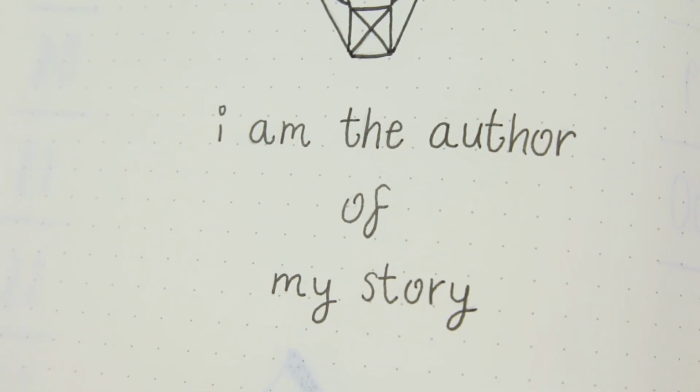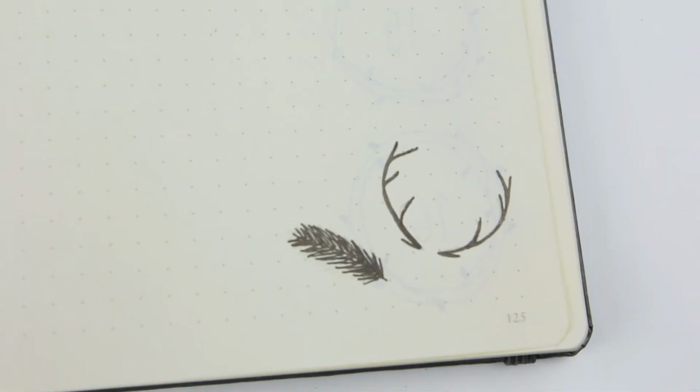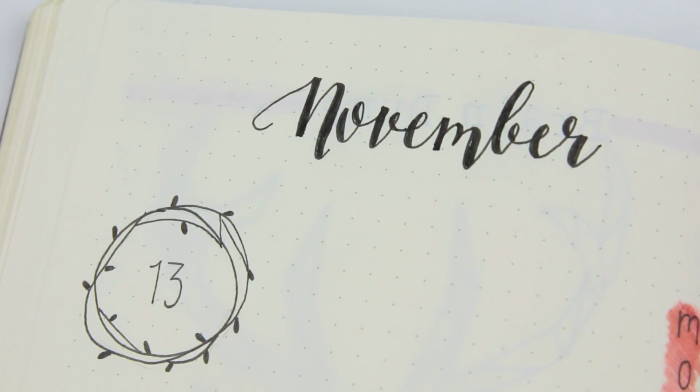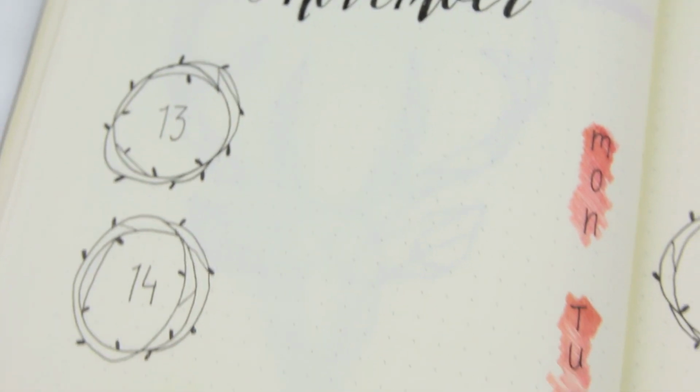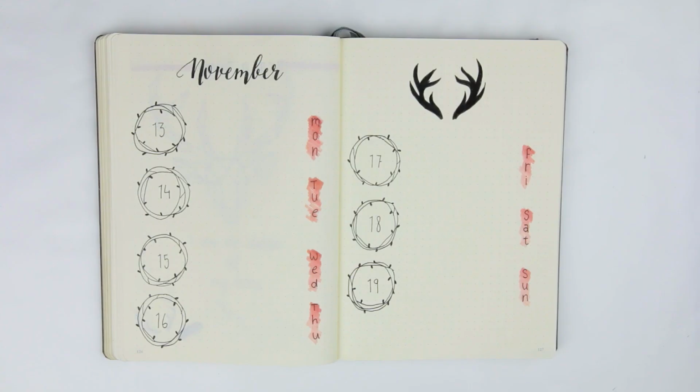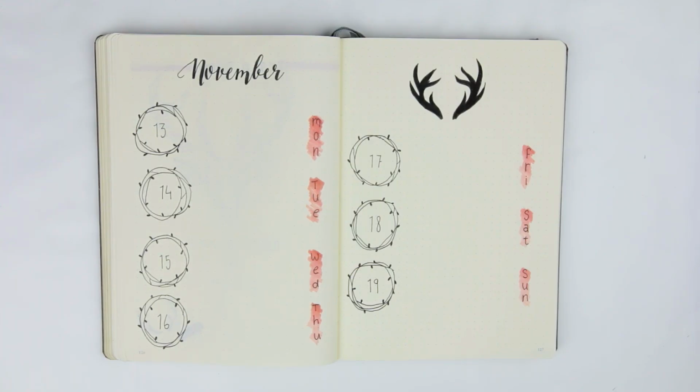Here is my quote of the month and my brain dump page where I will pop all of my ideas, shower thoughts and the like. And here is my final weekly spread, which I'm really happy with. I've kind of deviated from my usual plain lines and sections themes, but I really do like it. So yeah, that is my plan with me all done for the month of November.